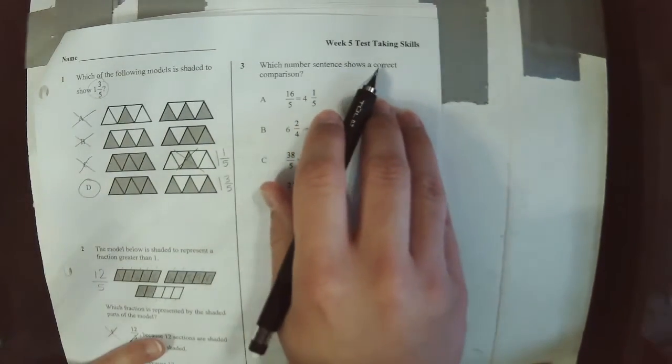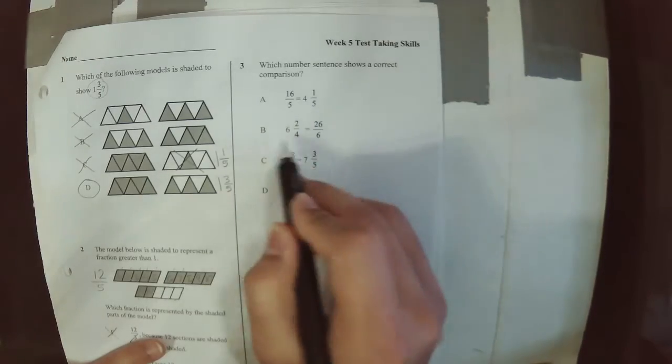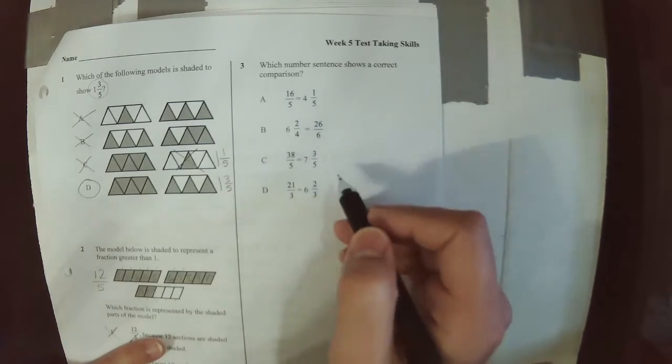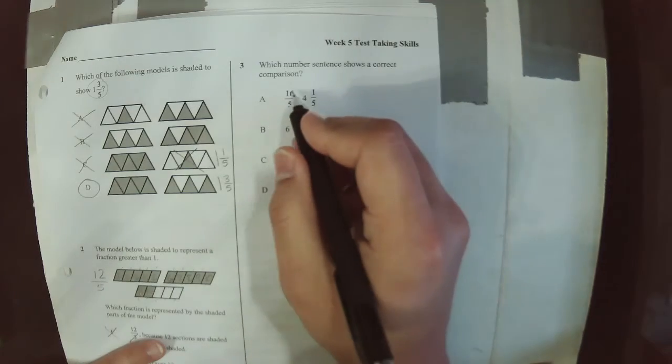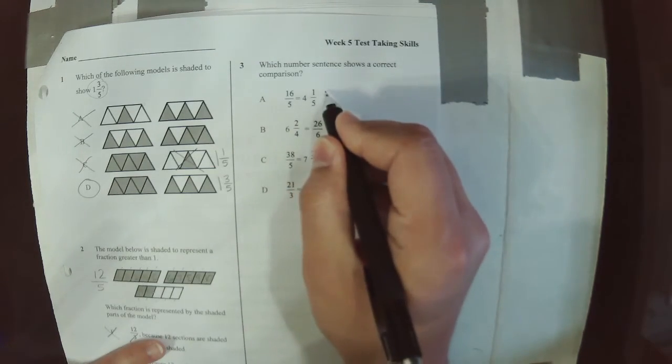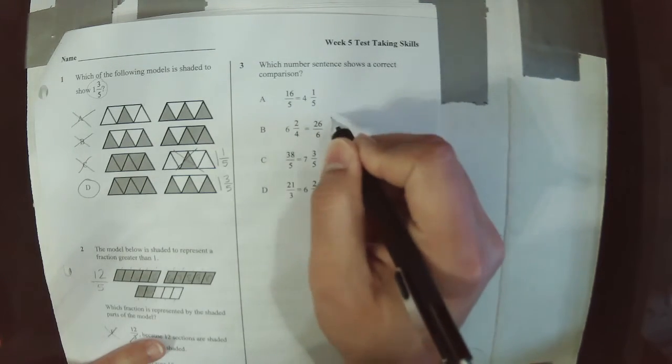Number 3. Which number sentence shows a correct comparison? So this is one where they want us to check, are the mixed numbers and the improper fractions equal? We've gone over ways to change improper fractions to mixed numbers and mixed numbers to improper fractions.